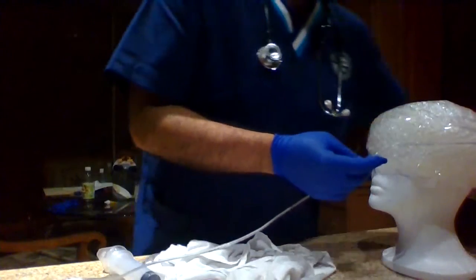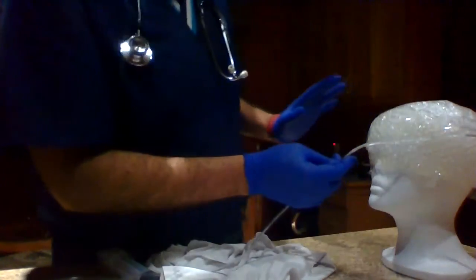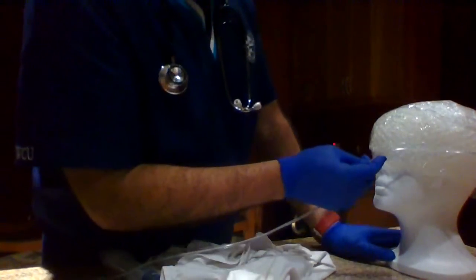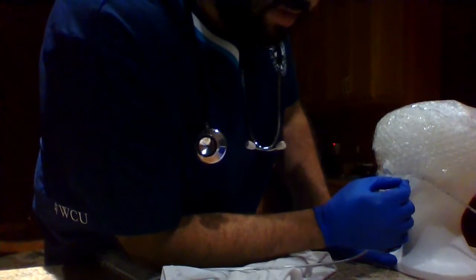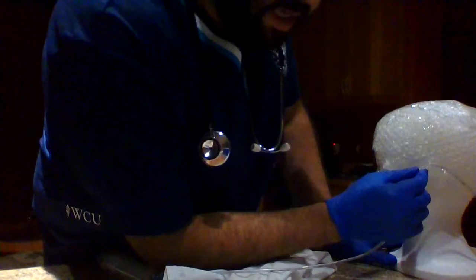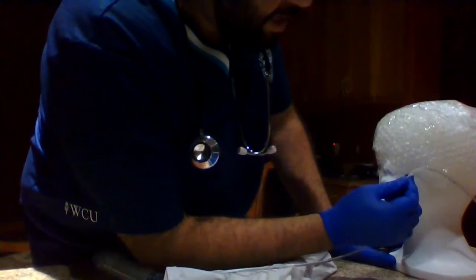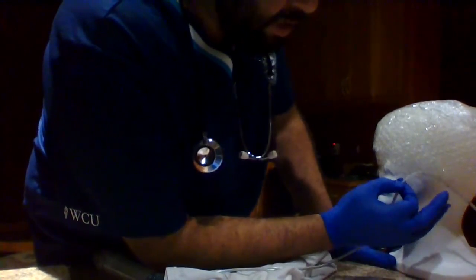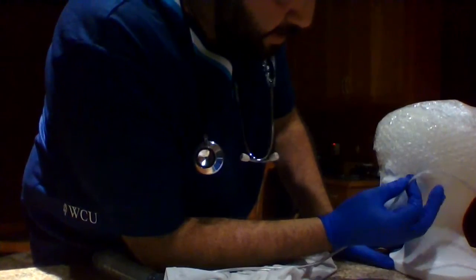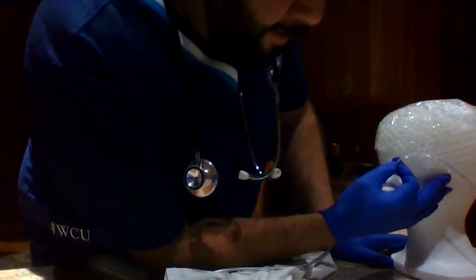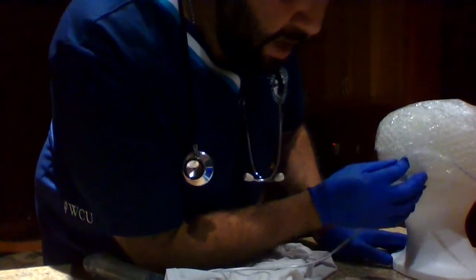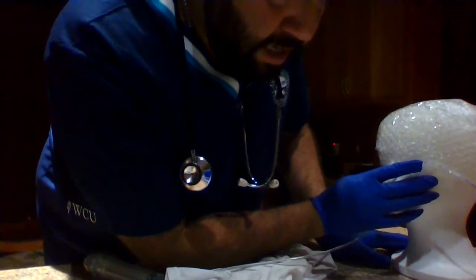We take it away. We again watch for the hand signal. You ask them about comfort, ask them how they're doing. Any signs of respiratory distress is your big indicator to pull back the tube immediately. Watch for facial grimacing. So now we have the tube in place.